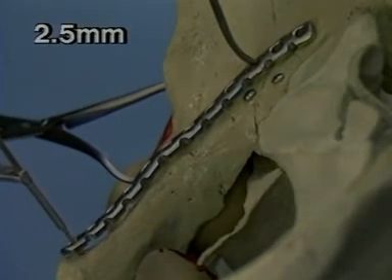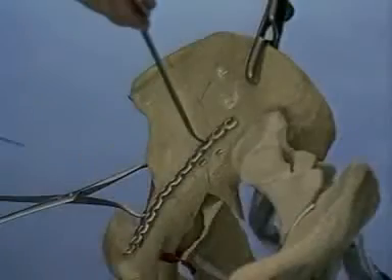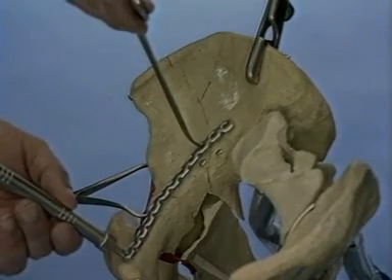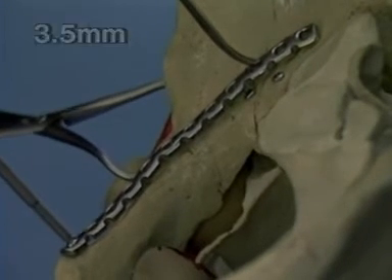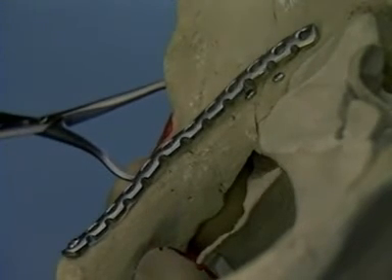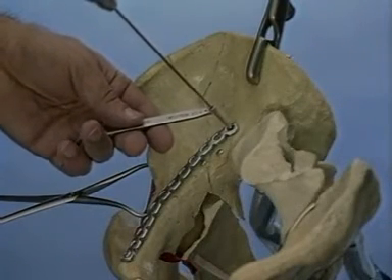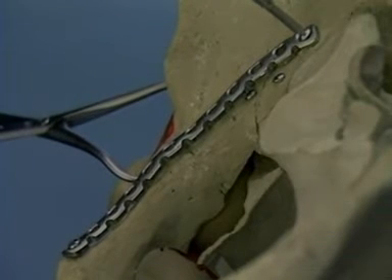A 2.5 millimeter hole is drilled through the distal plate hole for insertion of the 3.5 millimeter screw. The depth is measured and the screw is inserted, but not fully tightened. When the surgeon is satisfied with the final plate position, a 2.5 millimeter hole is drilled through the proximal plate hole. The depth is measured, a 3.5 millimeter screw is inserted and tightened along with the distal screw.